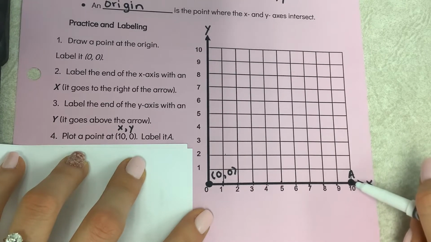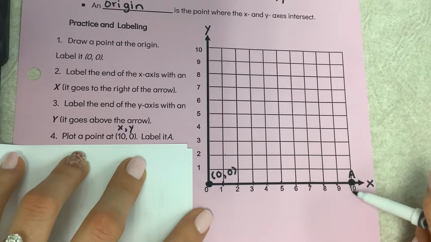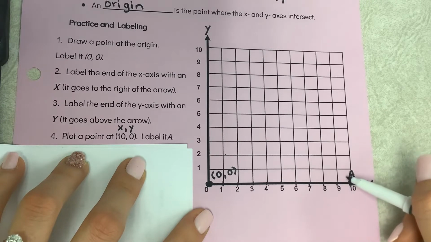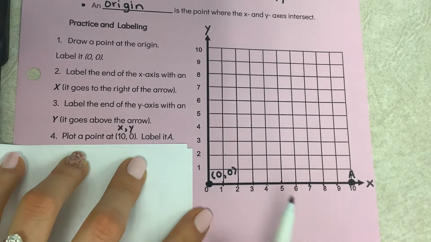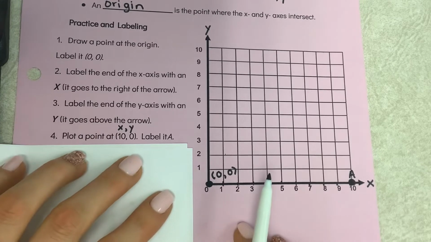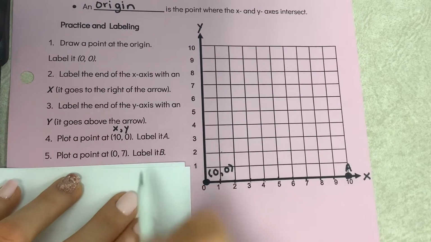Notice it's not over top of the point. I'm not going to do it over this arrow because it would be difficult to read. I'm not going to write over top of the 10 because that would be difficult to read. I could have labeled it here in this box or up here in this upper corner, but you'll notice it's close to the point. Okay, that's what's important here, is that I can read it and it is close to the point.